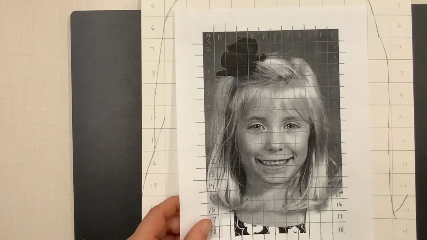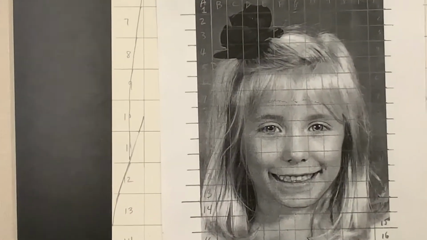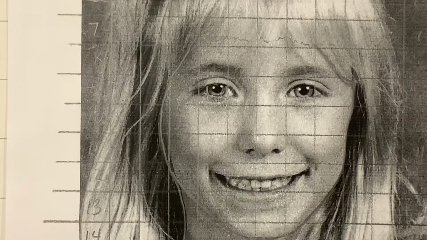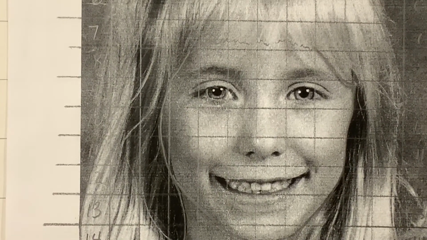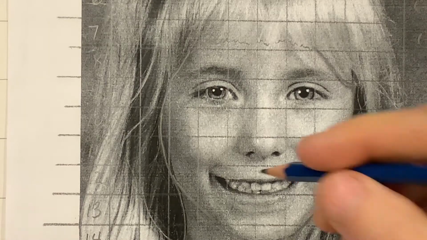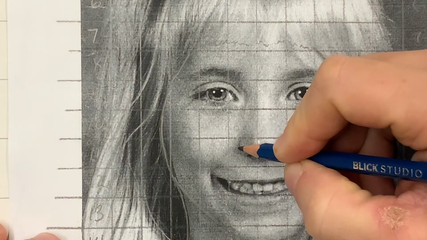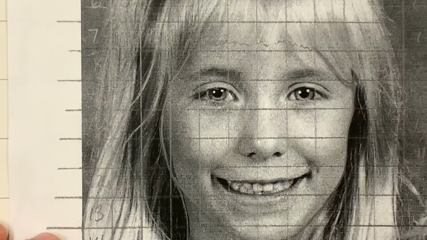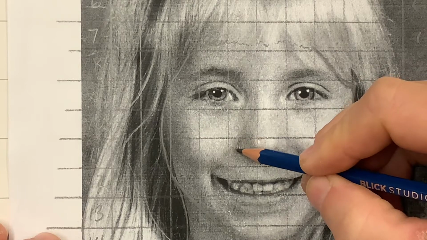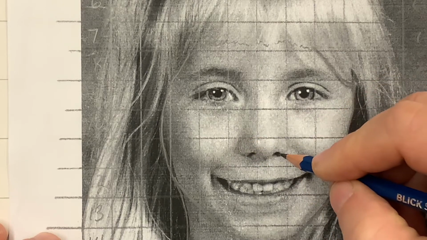I think it's really helpful in this phase, before drawing anything on my drawing paper, to take a soft pencil like a 6B and carefully come in here and outline right on the photograph where the edges of my features are. So I'm going to find the edge of this nostril, the edge of the skin on both sides.